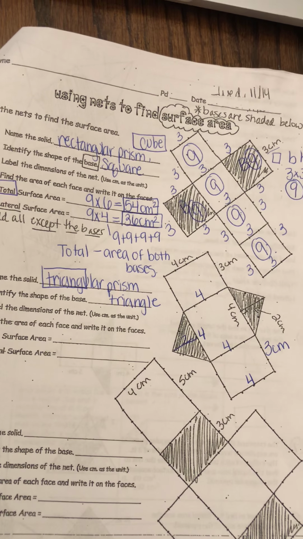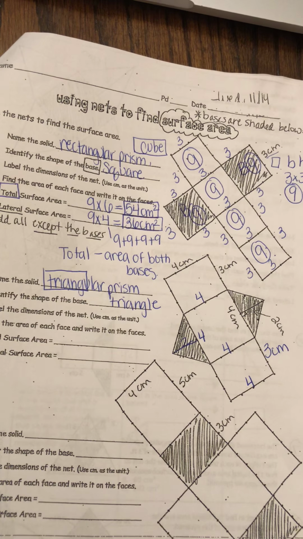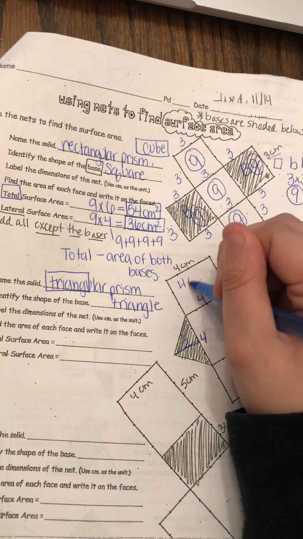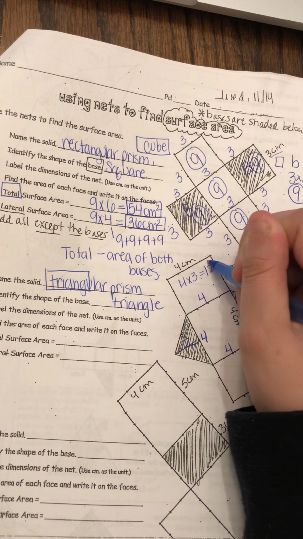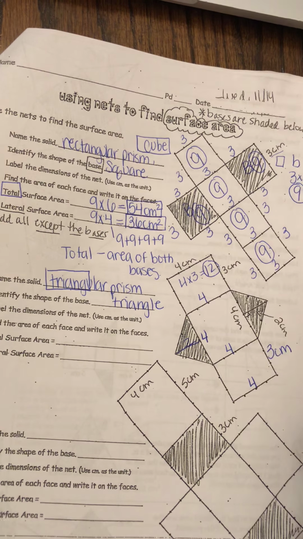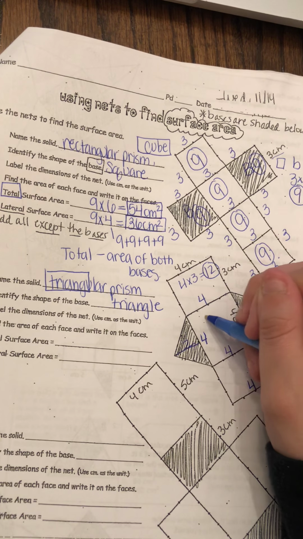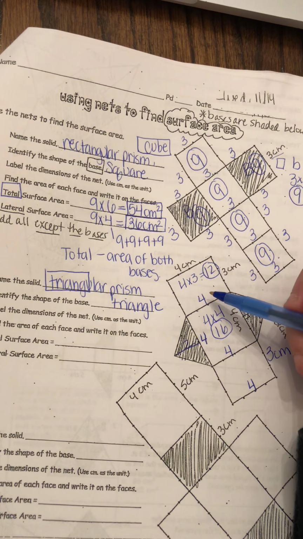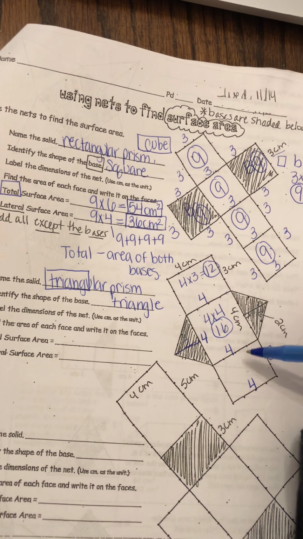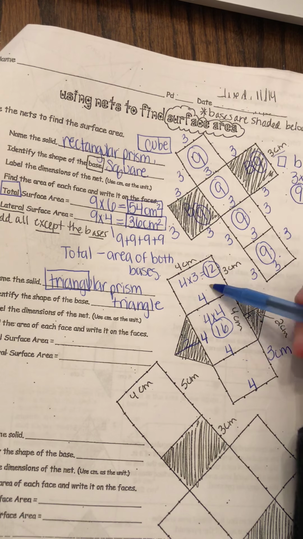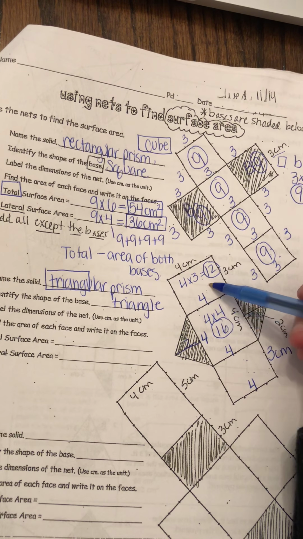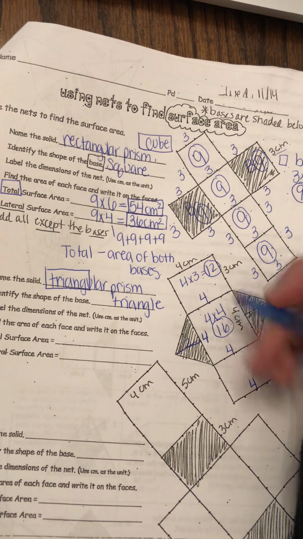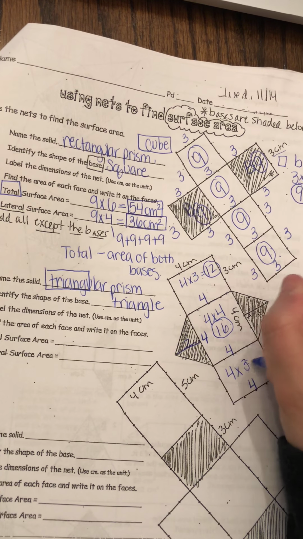Okay, so now it says find the area of each face and write it on the faces. Okay, well, the rectangles are easy because it's just 4 times 3, which is 12, because it's just base times your height. Well, this one is 4 times 4, which is 16. And with a rectangular prism or a triangular prism, there's always going to be two opposite of each other, so not this one and this one. This one and the opposite one across are going to be the same. So it's going to be 4 times 3, which is 12.